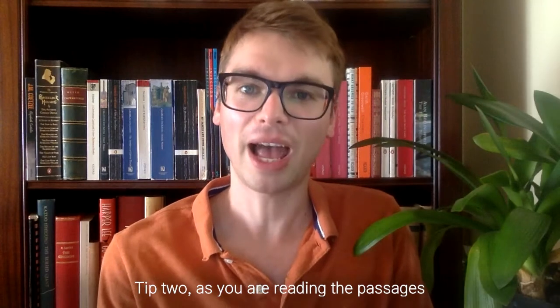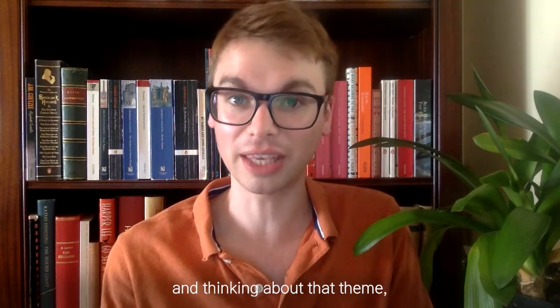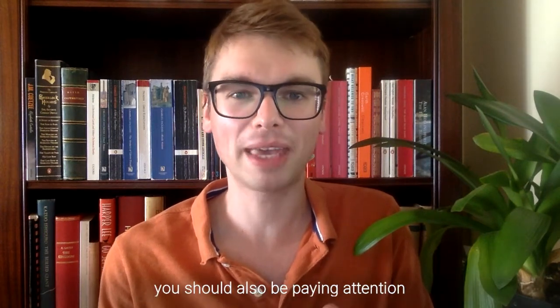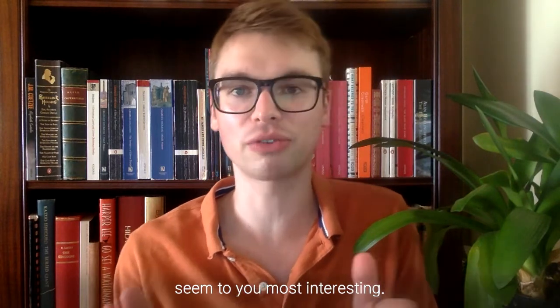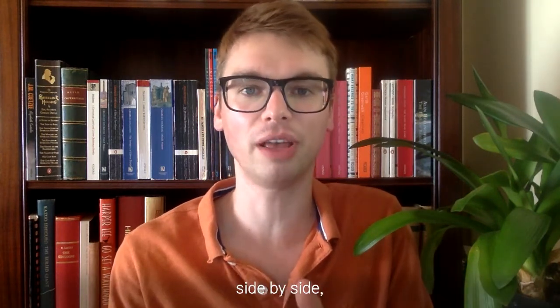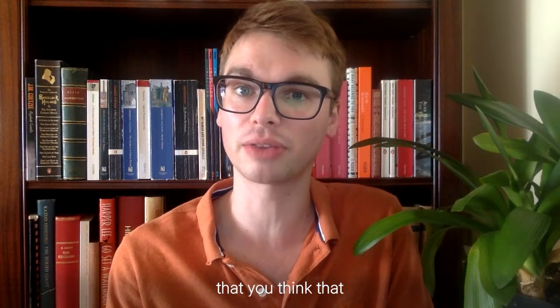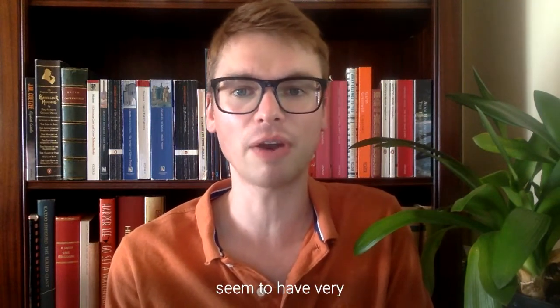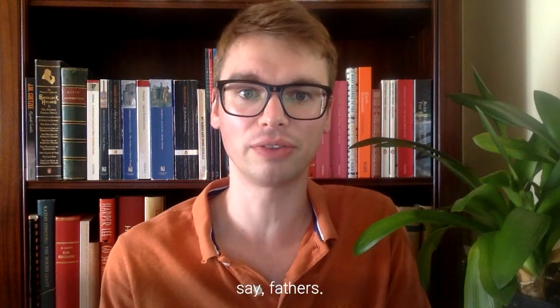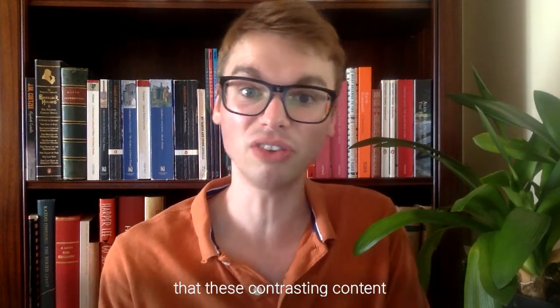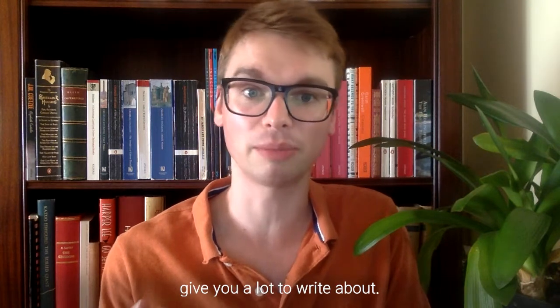Tip 2. As you are reading the passages and thinking about that theme, you should also be paying attention to which 2 passages seem to you most interesting if they were to be placed side by side. It could be, for example, that you think these 2 passages seem to have very contrasting perspectives on the theme of, say, fathers. And it could be that these contrasting contents give you a lot to write about.